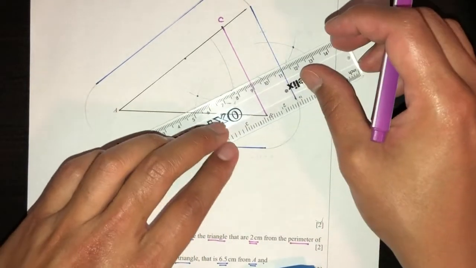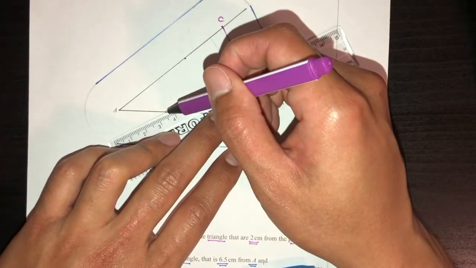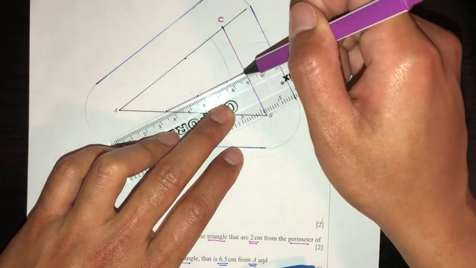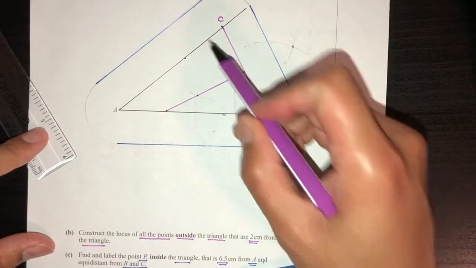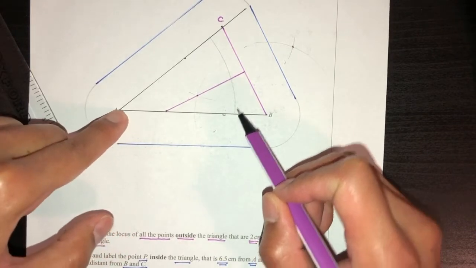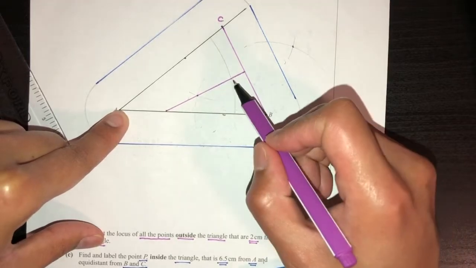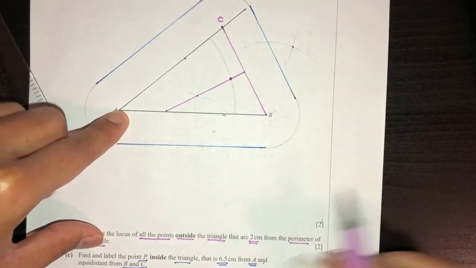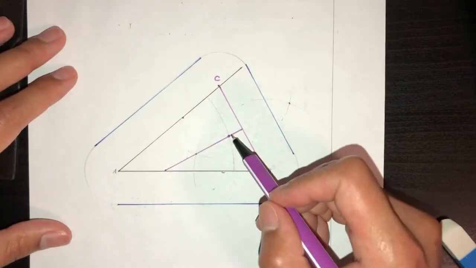So you're joining these two, but it has to be inside of your triangle. As you can see, this will be the point where they meet. This is your arc, which is 6.5 from point A, and this is the line which is equidistant from B and C. So they meet at this point. So find and label the point P. So this will be your point P.